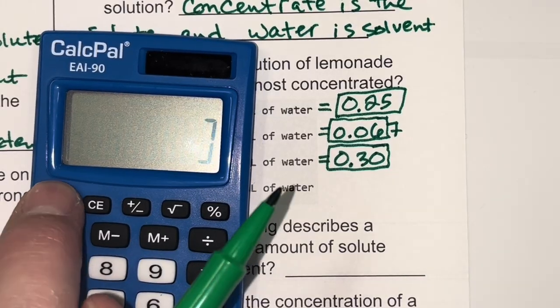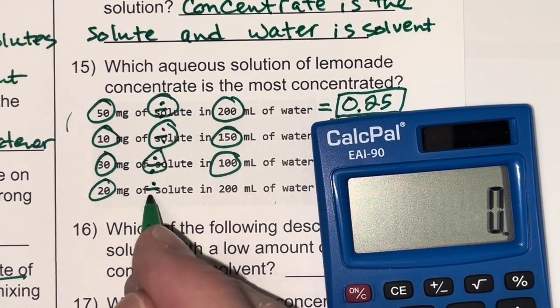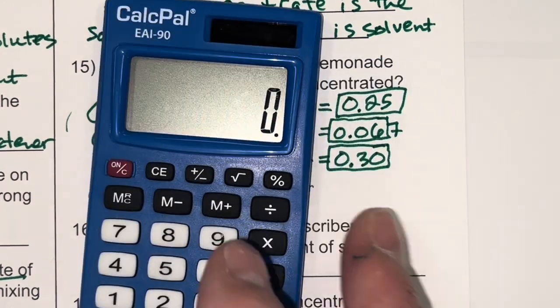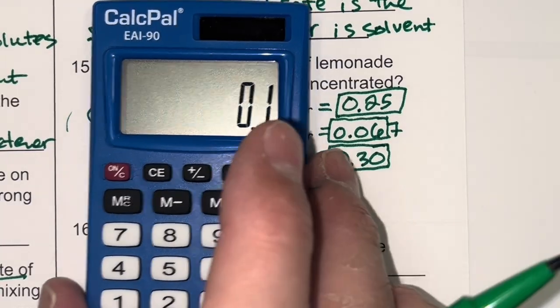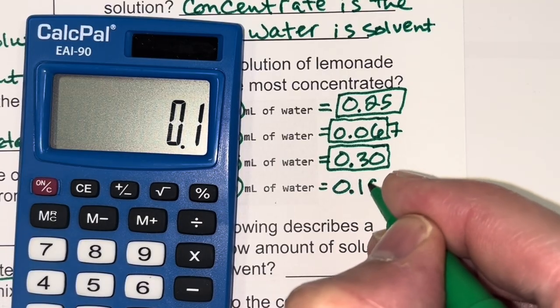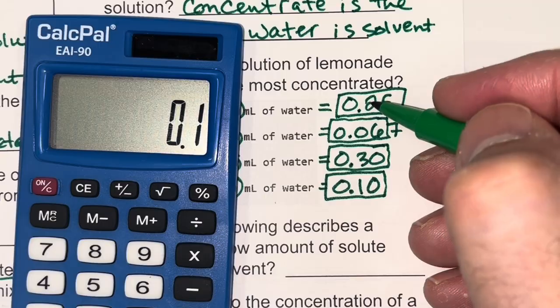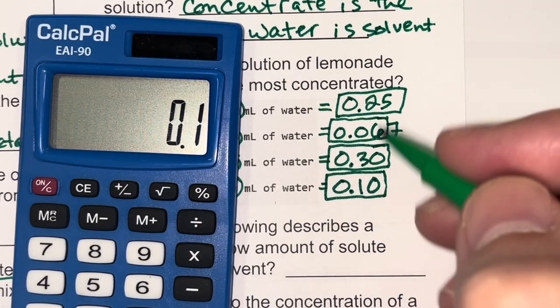And then the last one, checking the concentration, we have 20 milligrams of solute out of 200 milliliters of water. So 20 divided by 200, that's going to be 0.10, hundredths decimal place value. So now we can go through, we have 0.2, 0.0, 0.3, and 0.1.